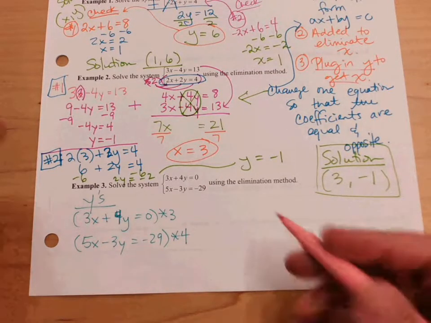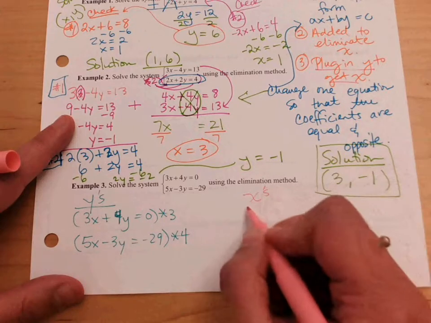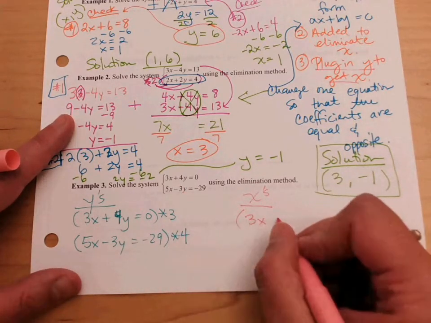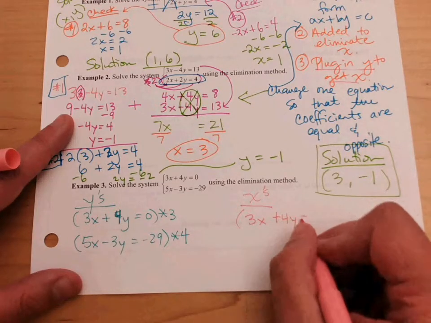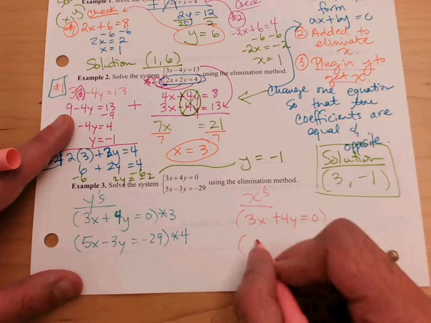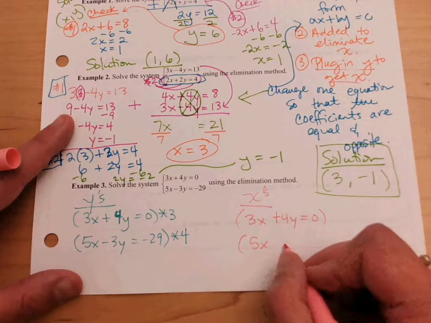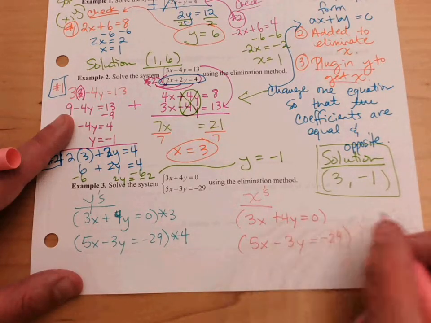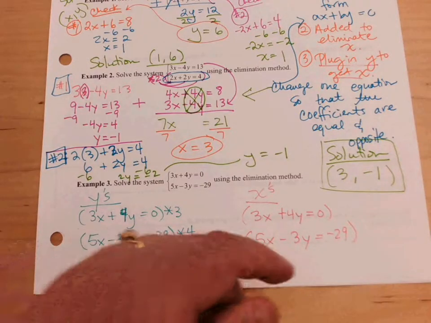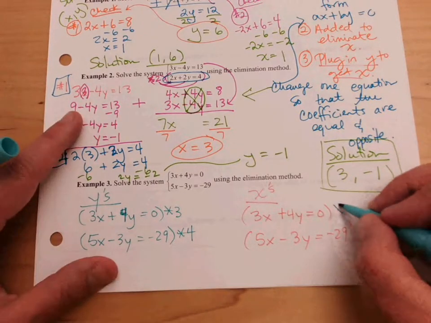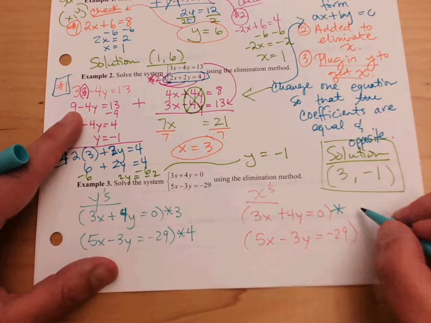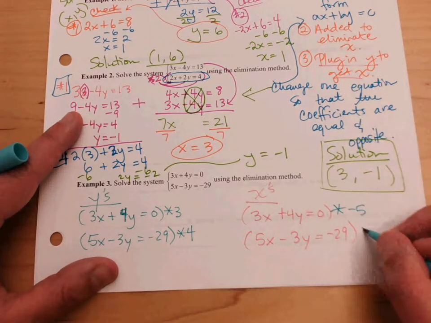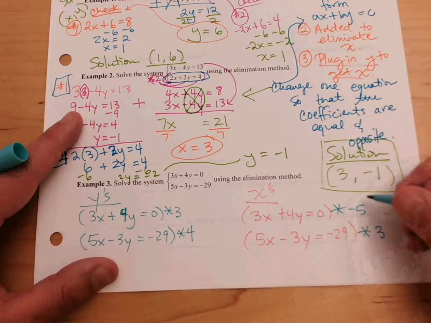Let's just pretend that you wanted to eliminate the x's, okay? What would you have to multiply the first equation by, and what would you have to multiply the second equation by? 5x minus 3y equals negative 29. What could you multiply the first one by? What could you multiply the second one by? Yeah, but they would have to be opposite signs, right? So one of them would have to be a negative 5, and the other one would have to be a positive 3, or vice versa.